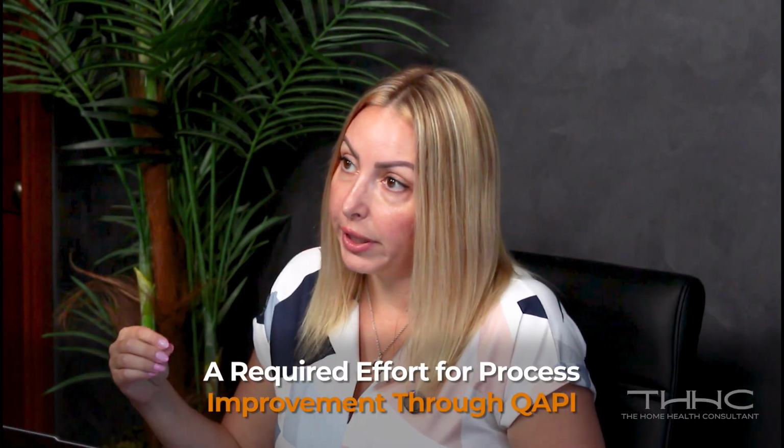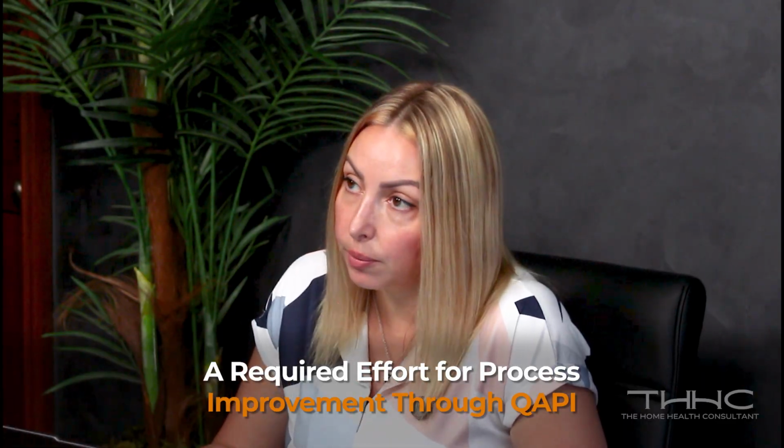My point is, the point of the infection control program is to prevent the spread of infections between staff and patients. Also, you have a required effort for process improvement through QAPI. You have to process improve at least annually through the QAPI program.